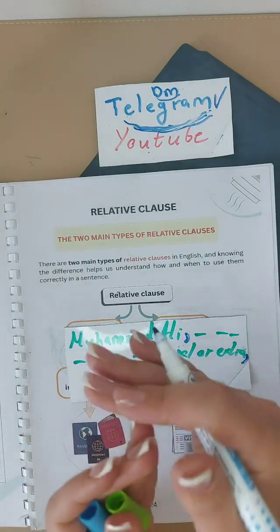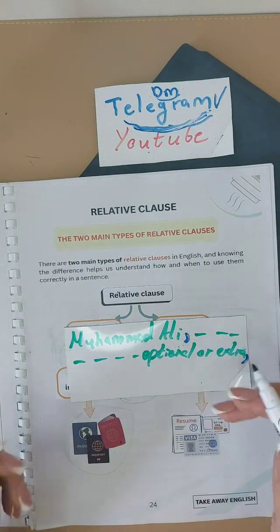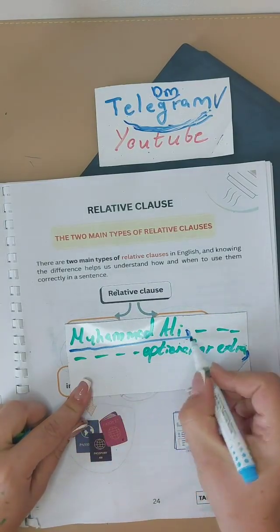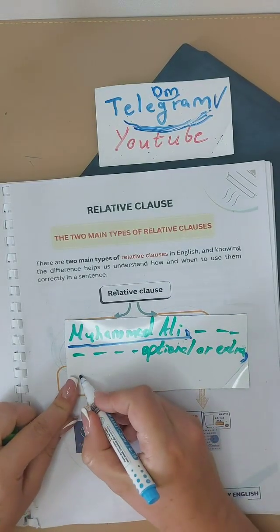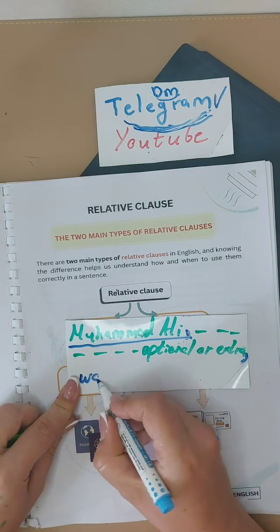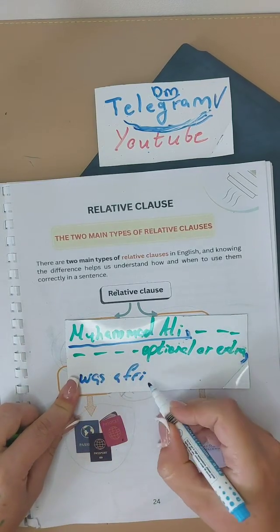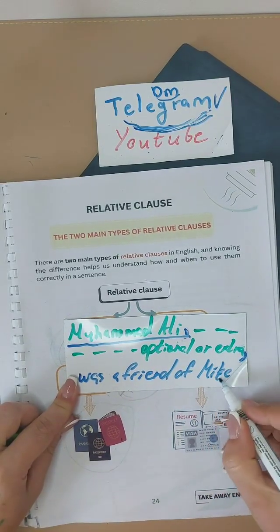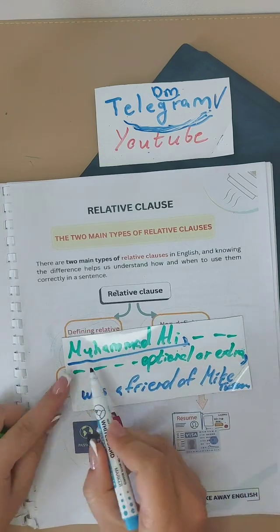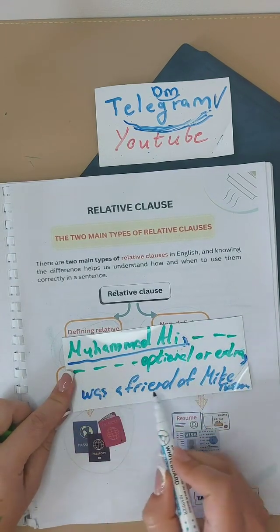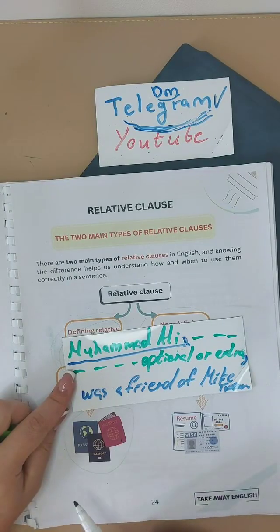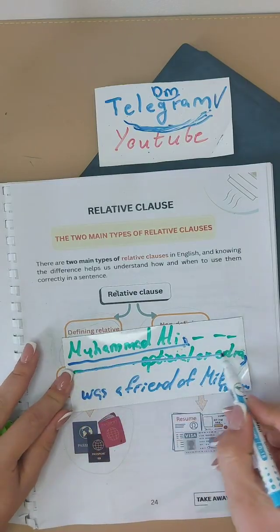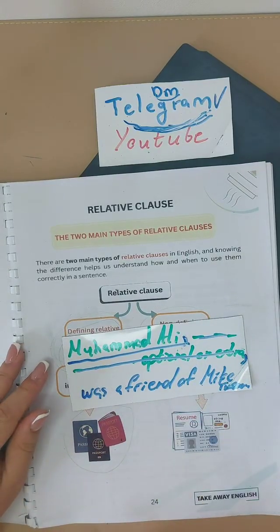And the final sentence: Muhammad Ali was a friend of Mike Tyson. So even without the extra information, Muhammad Ali was a friend of Mike Tyson. This sentence is complete without this optional or extra information.